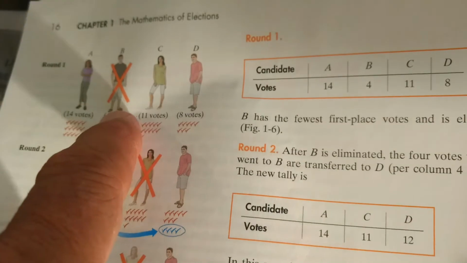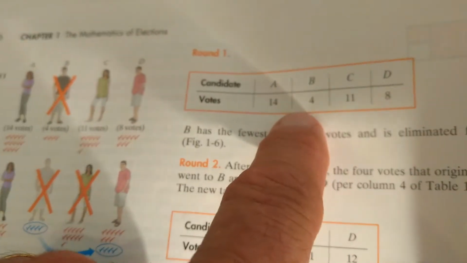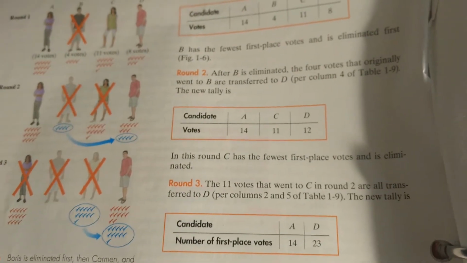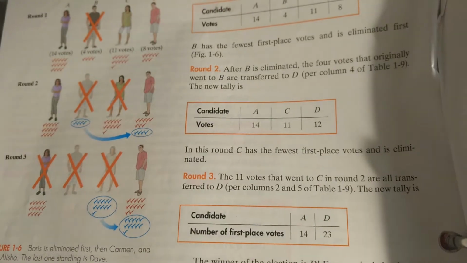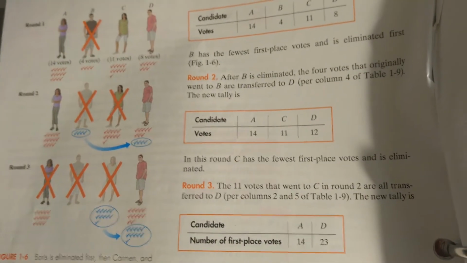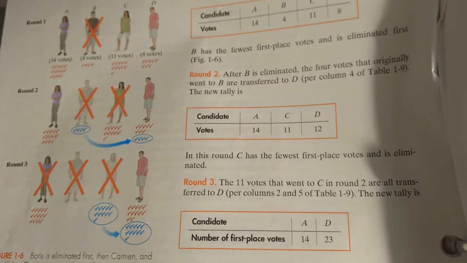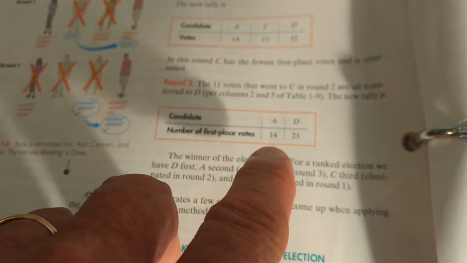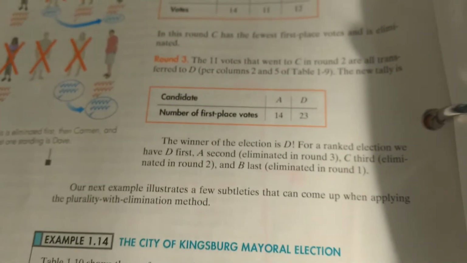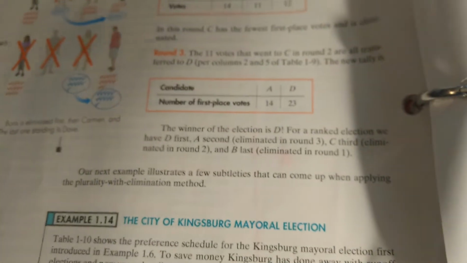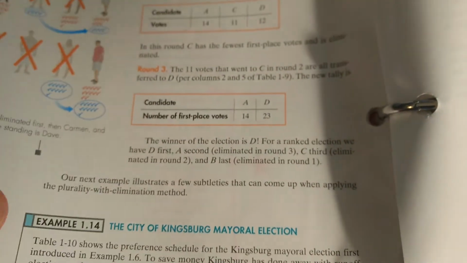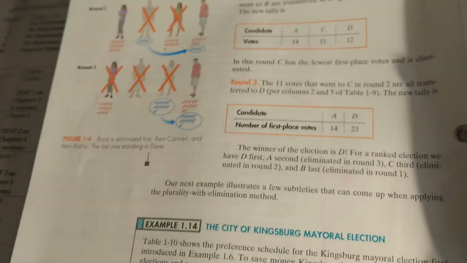This is what they're showing here. So we eliminate candidate B, we have another vote. When we have another vote, letter A did not get any more first place votes. C did not get any more first place votes. The 4 first place votes that B had went to D. Again, we don't have a majority. So we've got to eliminate C. We have a vote between those two, and we can see that letter D gets the majority of the votes, 23 out of 37. There's our winner. There's an example of plurality with elimination.